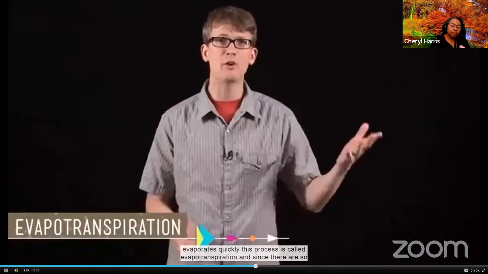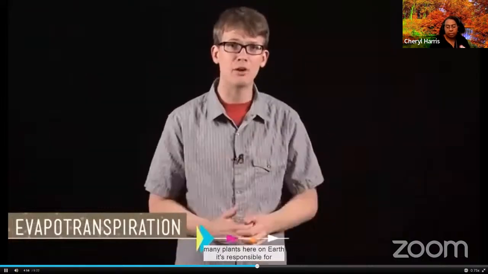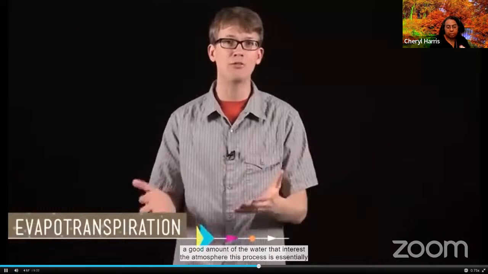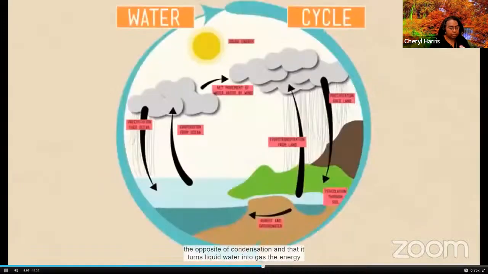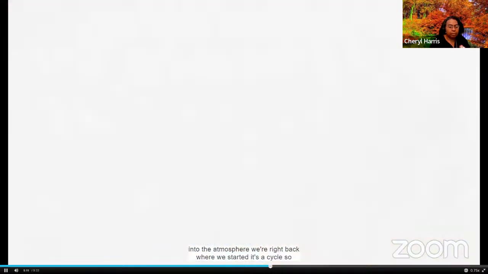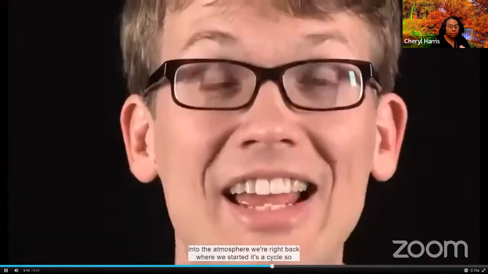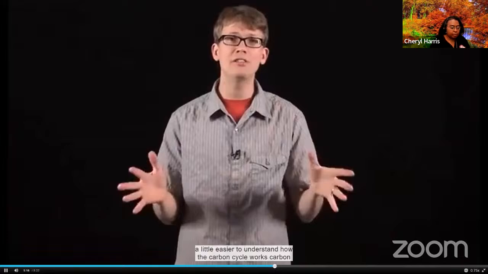Since there are so many plants here on Earth, it's responsible for a lot of water vapor in the atmosphere. This process is essentially the opposite of condensation, in that it turns liquid water into gas. The energy of the sun drives evaporation, whether it's from the surface of the ocean or from treetops and leaves. And then once all that water evaporates into the atmosphere, we're right back where we started. It's a cycle. So now that you know a little bit about the hydrologic cycle, it's a little easier to understand how the carbon cycle works.